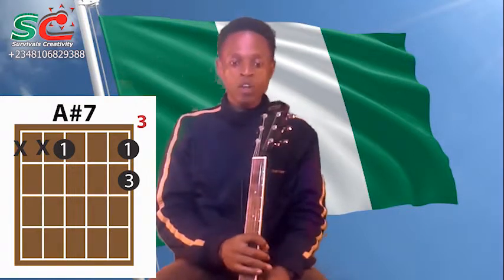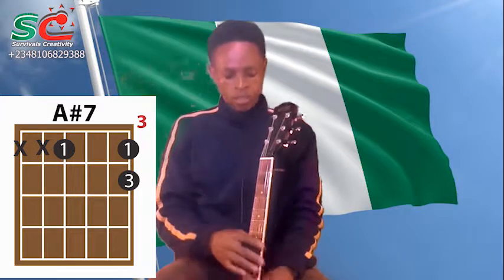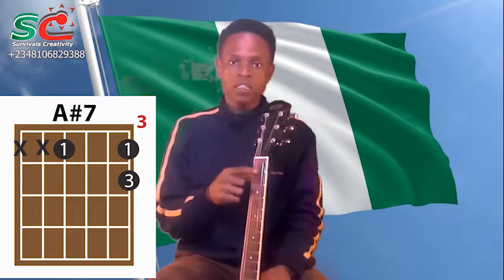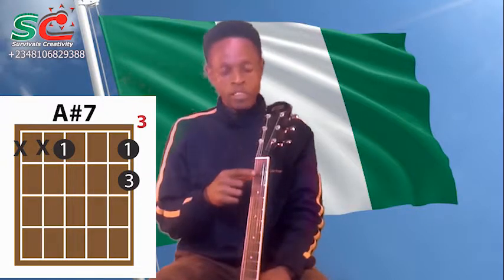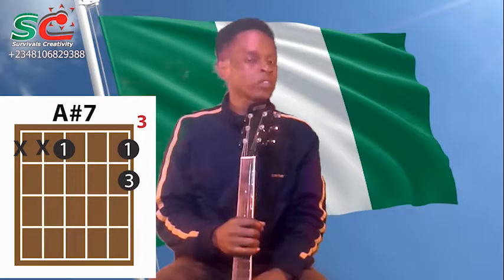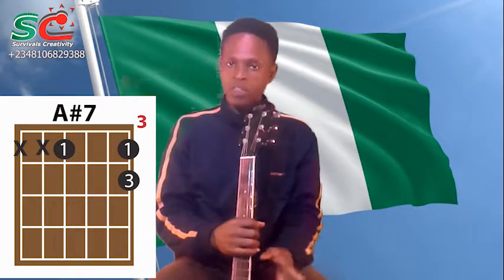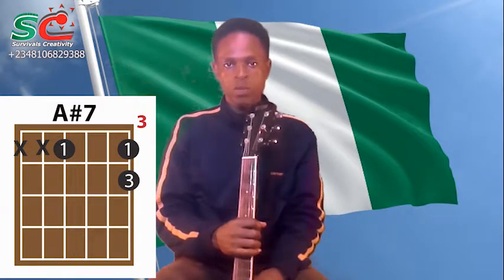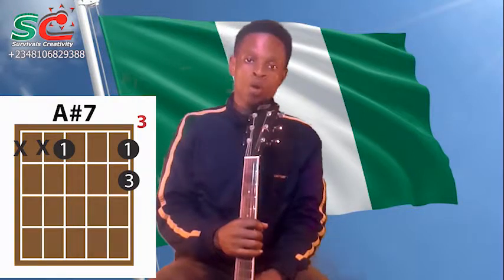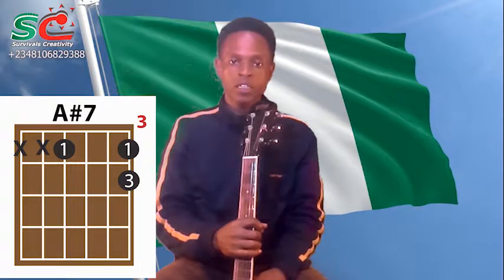So again, in the chord diagram, you notice that sometimes some strings have X. X on a string simply means you are not to strum the string. You are to avoid it. When you see X on a string, it simply means do not strum or pick that string.